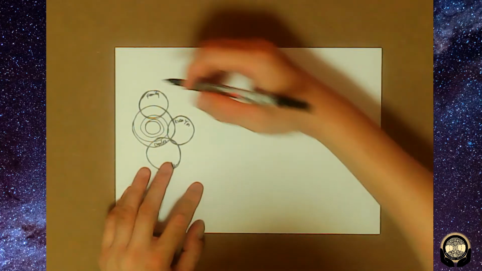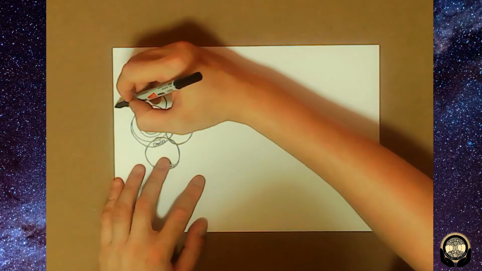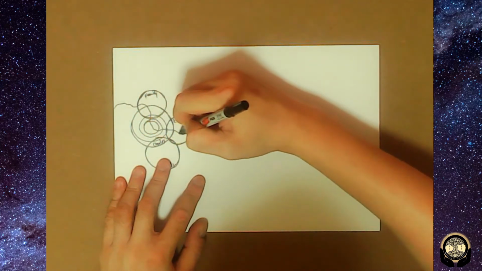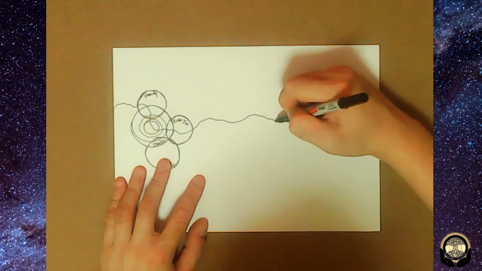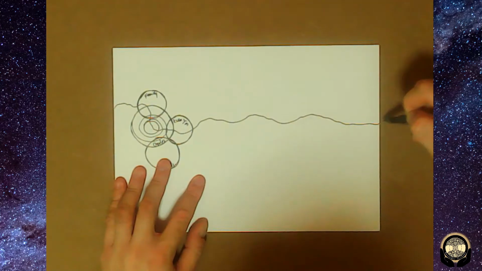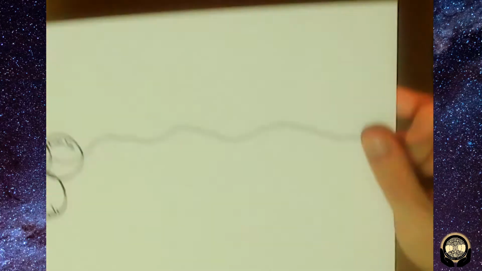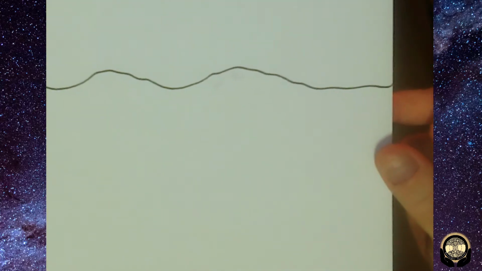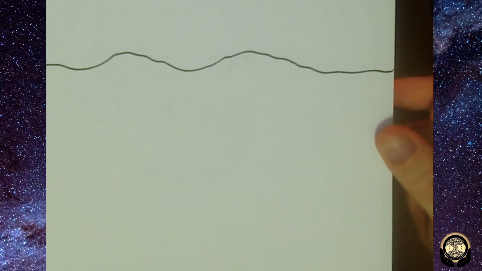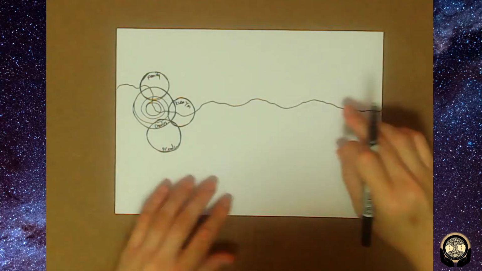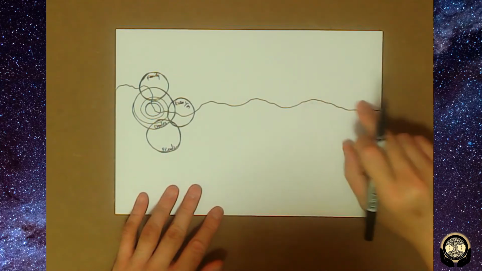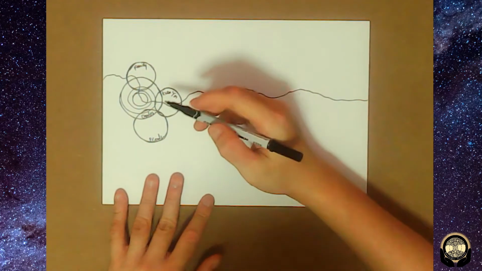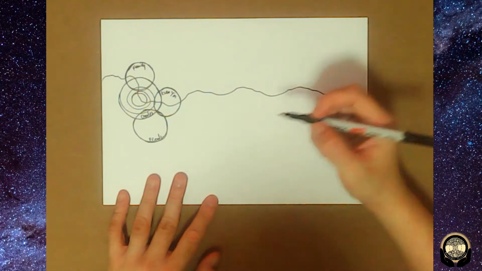Okay, so let's show you. So this is what happens. This is how you start. By going over the pencil circle, you're already dissolving part of it. So that was my aim. And not every single line has to go through all the circles. Okay?